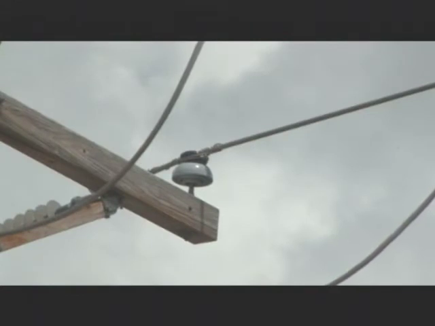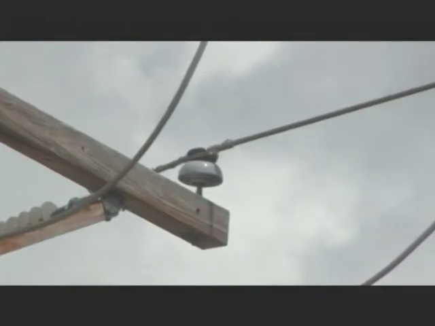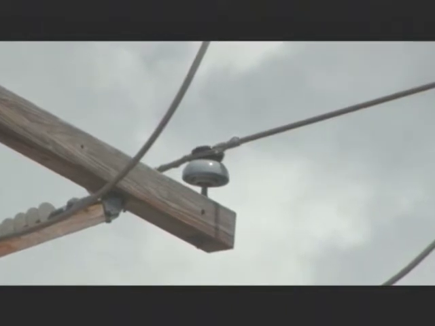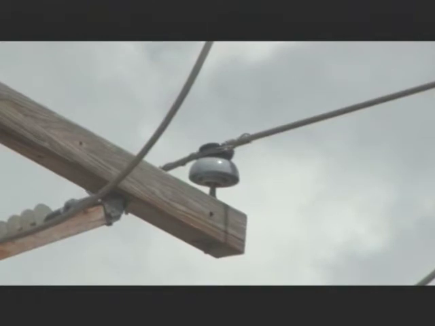This is a pin-type insulator. Pin-type insulators are the most commonly used type for distribution lines. Usually they're bolted to a crossarm. They're shaped kind of like a mushroom and often made of porcelain.